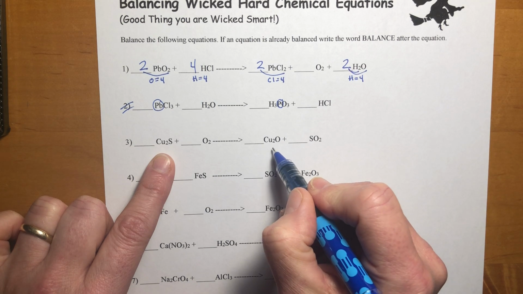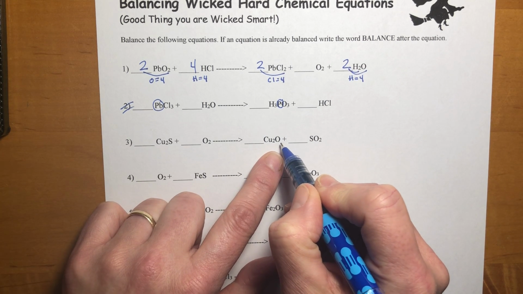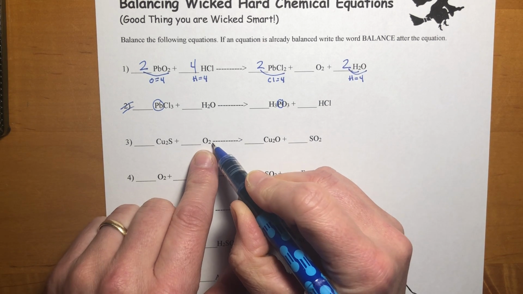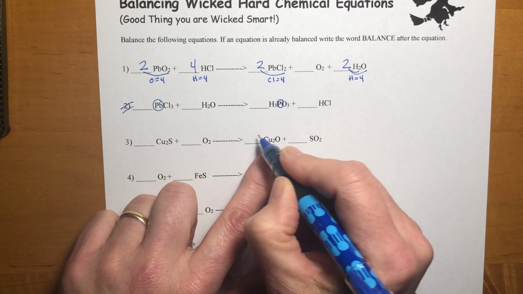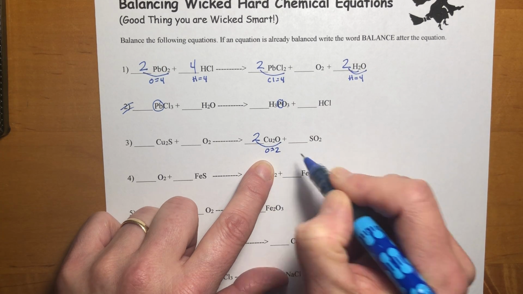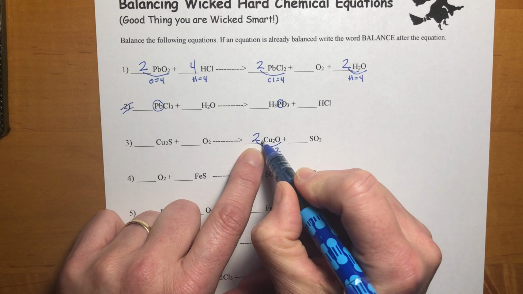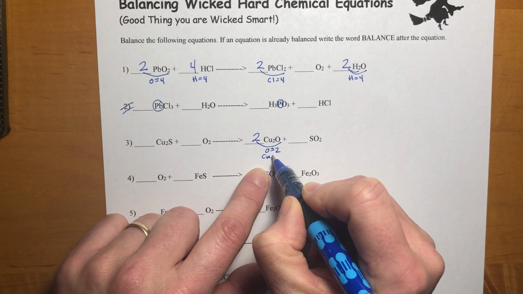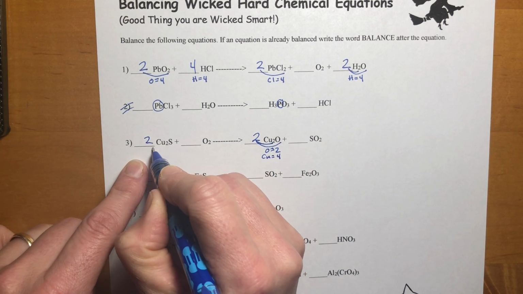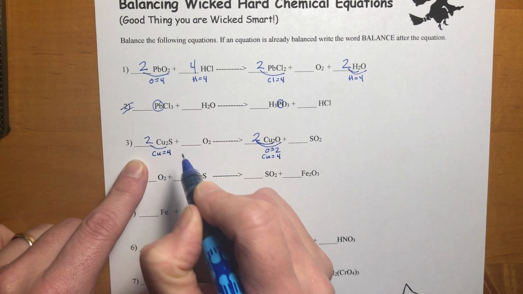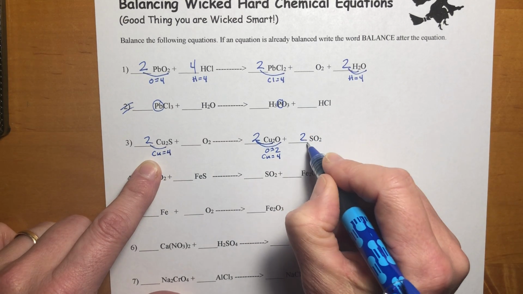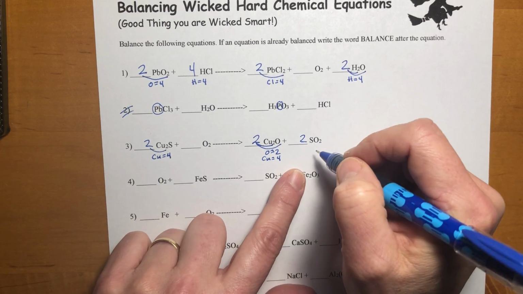Let's see, if we look at this, this is a similar problem as the water being odd. We can't have this oxygen be odd because this oxygen is always going to be even. So what if I just put this 2 here to make it even? So that's now 2 oxygens. Look what that does to the copper. It gives me 4 coppers. 2 times 2. So if I put a 2 here to have 4 coppers on this side, that gives me 2 sulfurs. If I put a 2 here to balance my sulfurs, now let's see what the oxygen situation is.